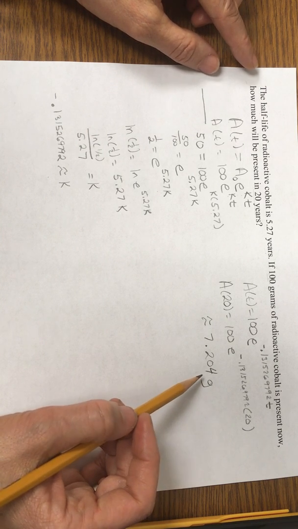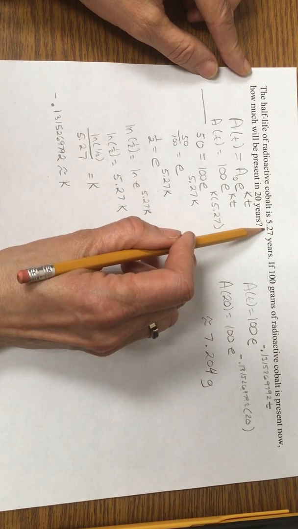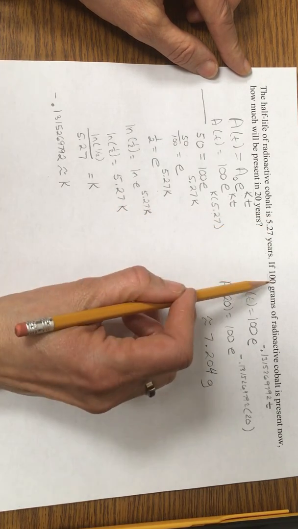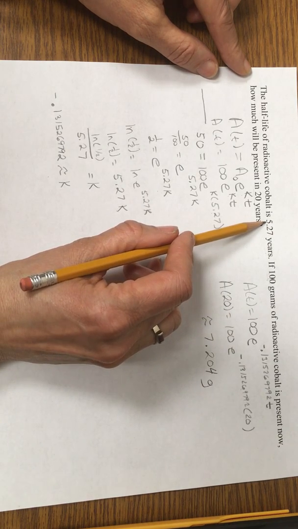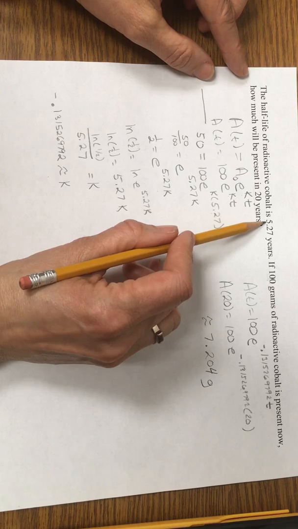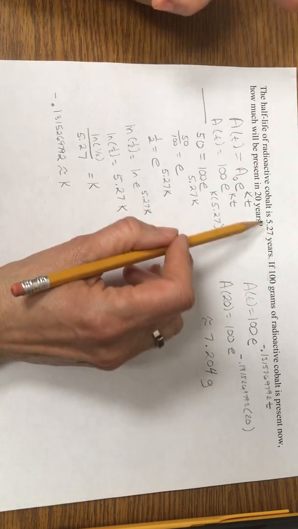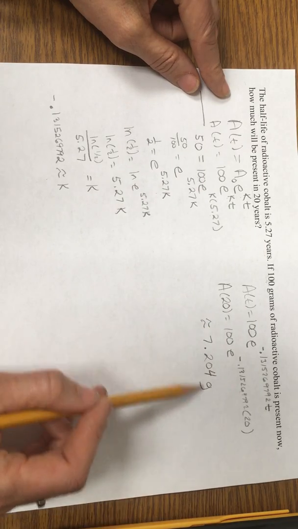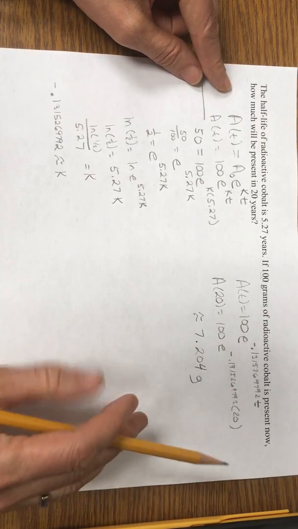All right, so now does that seem reasonable? Approximately every 5 years, half of it is left. So after 5 years, there's going to be around 50 left. After another 5 years, from that 50, there would be half of 50, or 25 left. After another 5 years, and you keep on going, yeah, it does seem reasonable to have a little bit around 7 left for this overall answer.